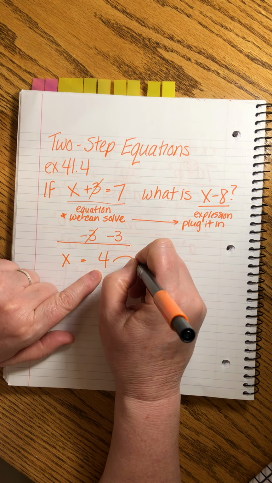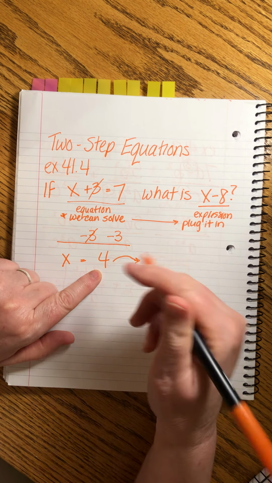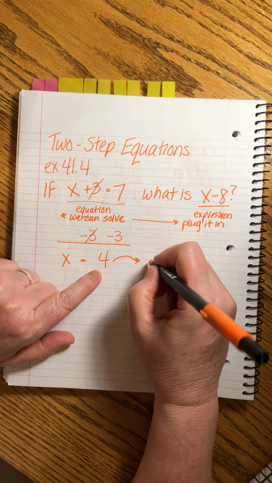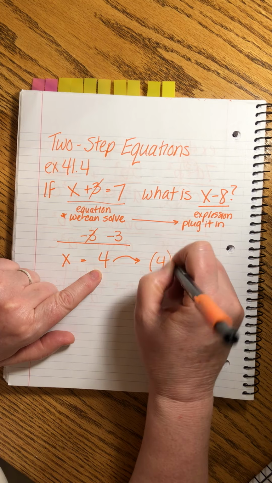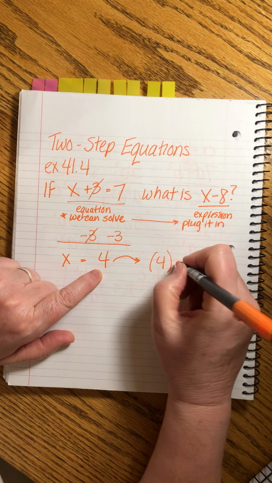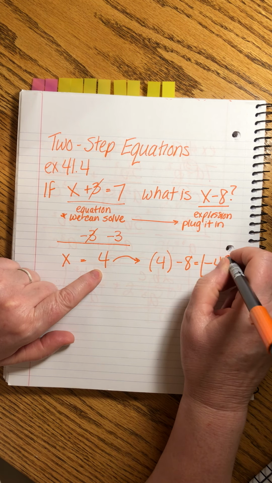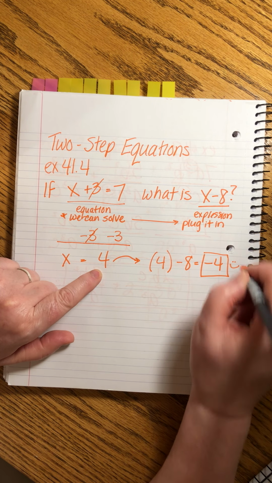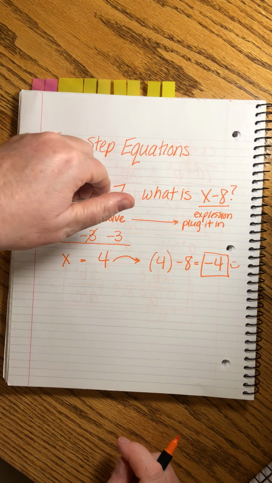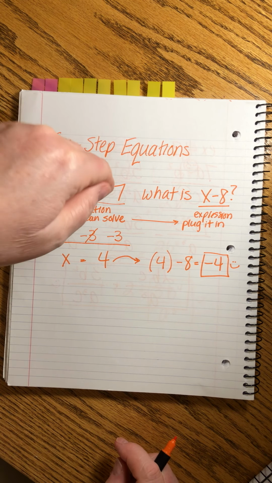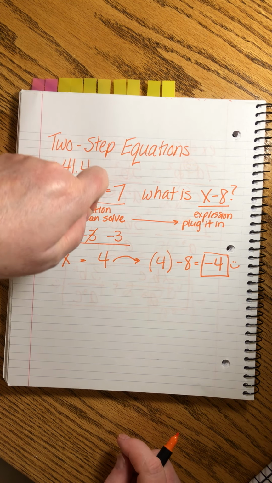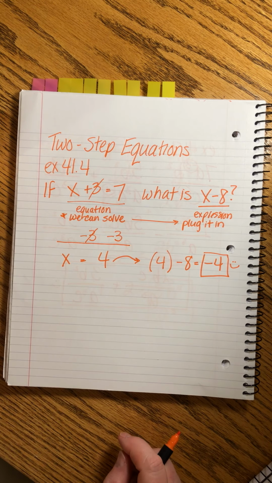Then we take that 4 over to our equation, and I'm going to use buckets to show how I plugged it in. 4 minus 8 equals negative 4, and that's our answer. Okay? So we started with an equation that we could solve and get a value. We took that value and we plugged it into the expression.